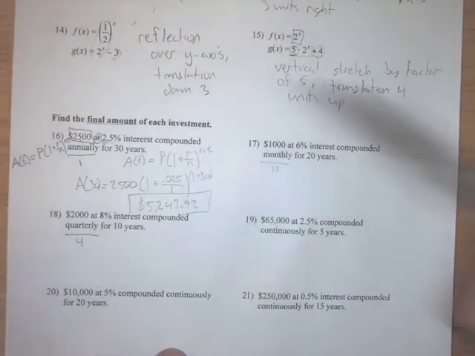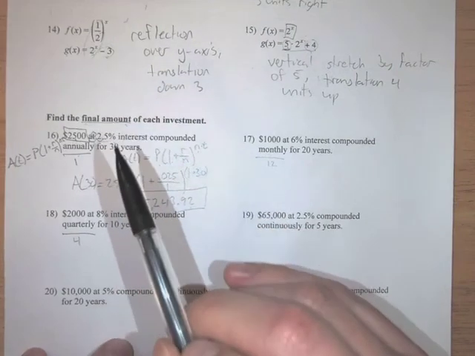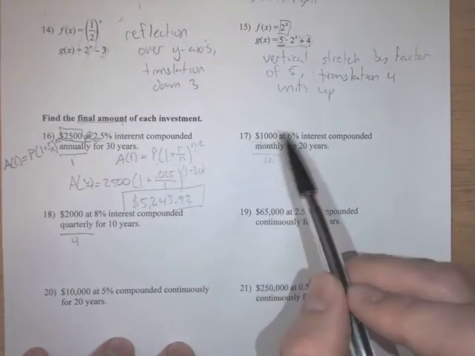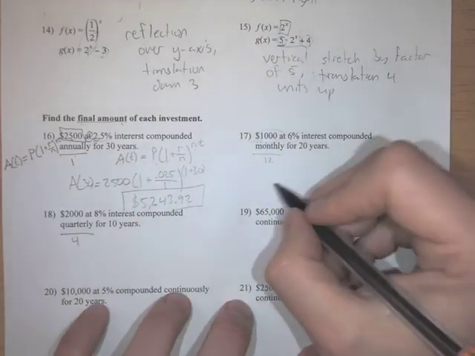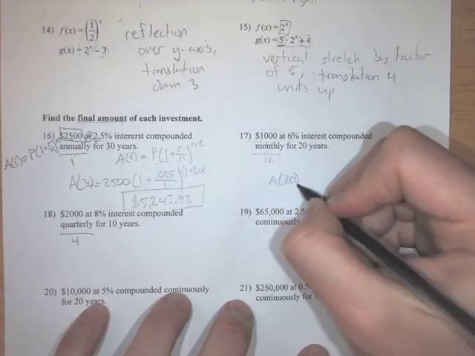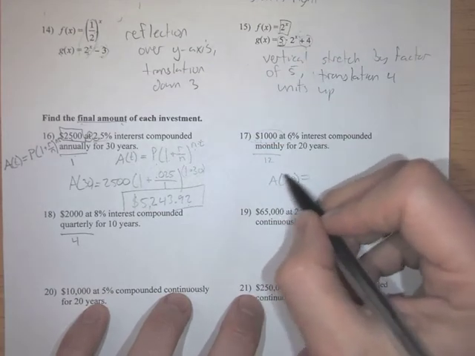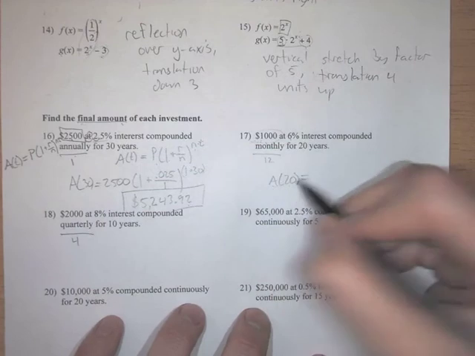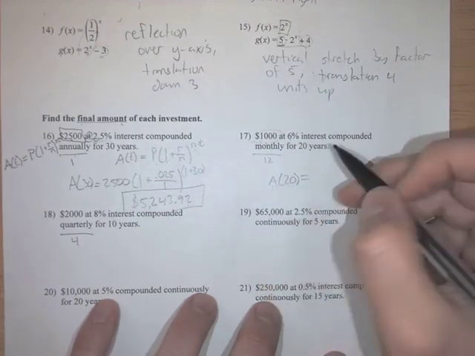17, again, the instructions for these are all the same. We're looking for a final amount of an investment, right? So we're going to assume that this is the initial amount that we're investing. We're investing $1,000 at 6% interest compounded monthly. Okay, so the amount after 20 years, and this is just function notation. We're not doing anything with this. This is not A times 20. This is just the amount after 20 years, just a label here. You don't even maybe need to write this part if that's confusing for you.